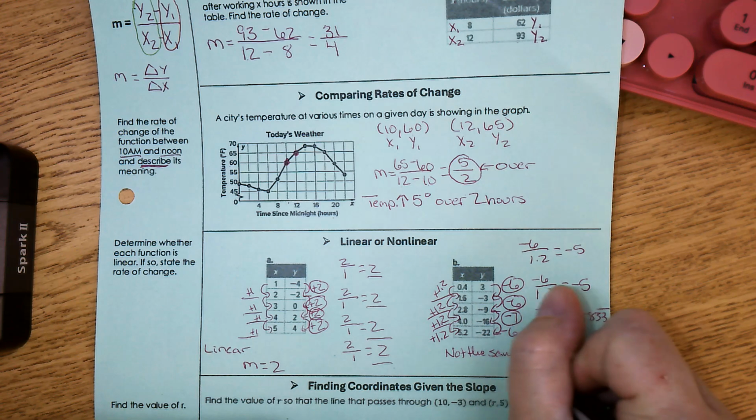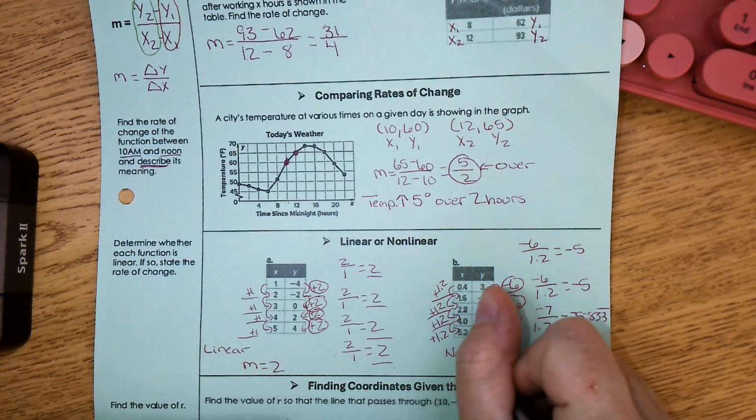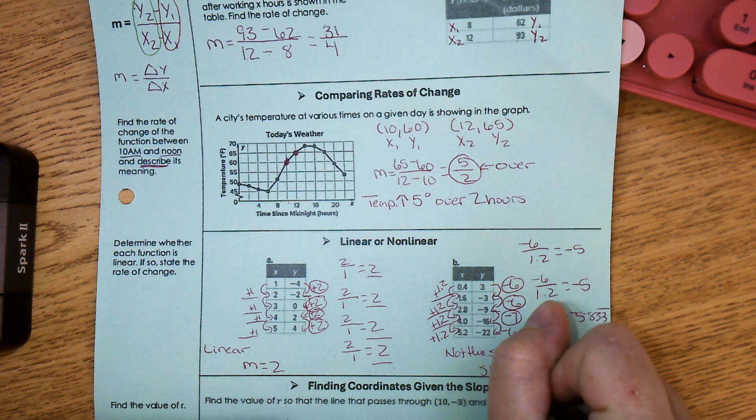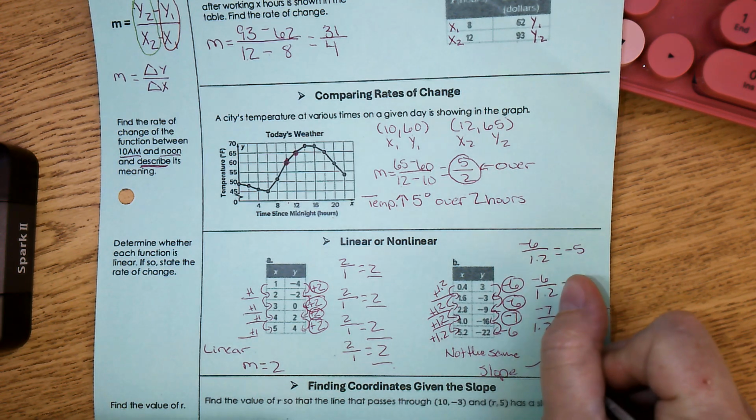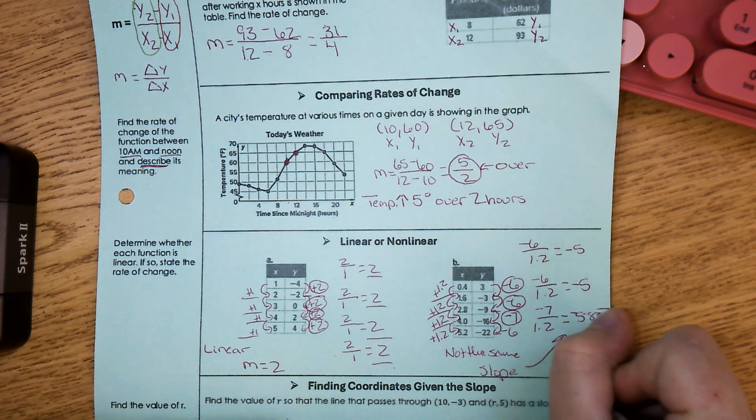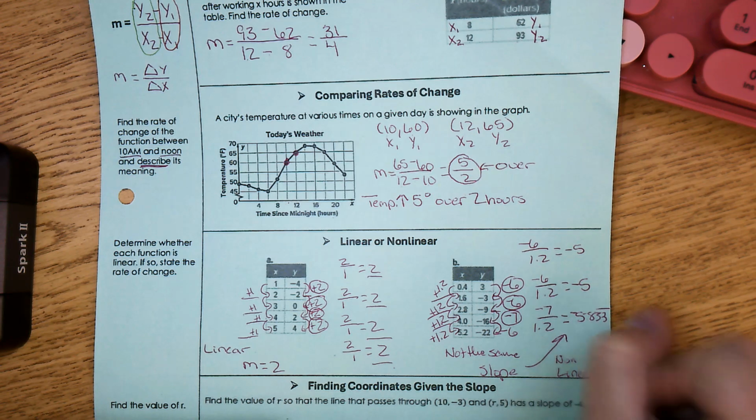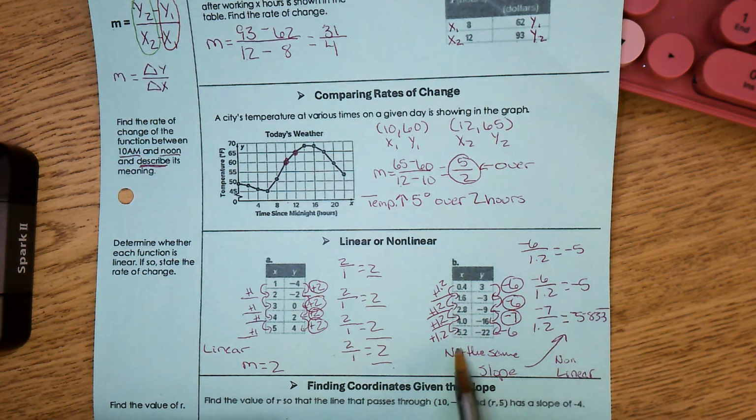And why is because the slope, well, the slope is not the same, so it is nonlinear. Ooh, nonlinear. That is the word I was actually looking for. It is nonlinear because the slope is not the same. I just wrote that completely backwards, and that is okay. All right, so we are nonlinear, and it's because the slope is not the same.